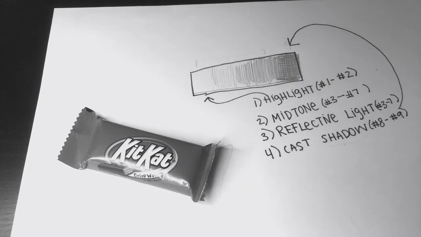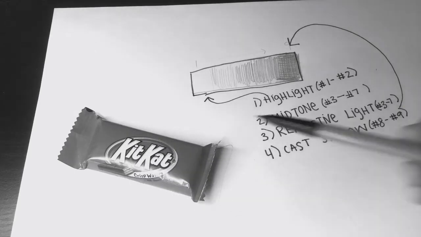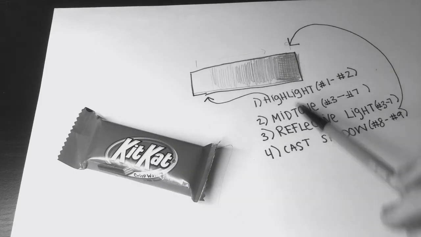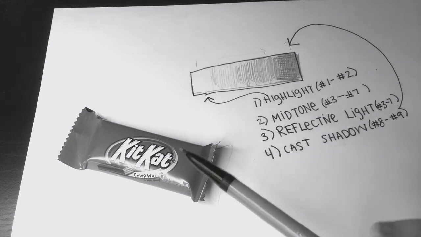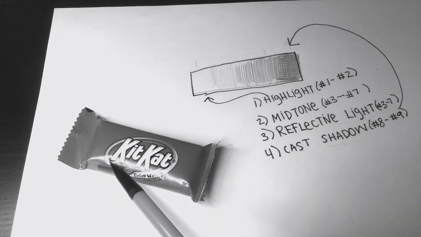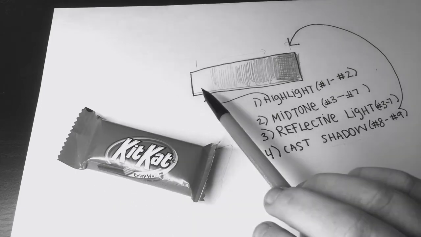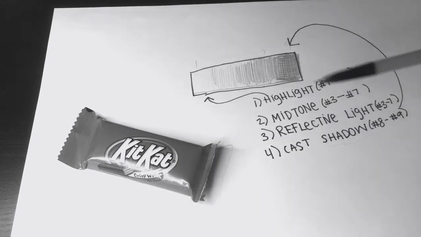Okay guys, let's take this with a real object here, Kit Kat bar. And I choose a Kit Kat bar because the wrappers are just so reflective, and the other examples we'll do are also going to be on candy. And so here we go. We're looking for the highlight and the cast shadow first. Our highlight is the very brightest part of the wrapper. And so that is going to be right here, this shiny line that I'm outlining. Right there. That is our highlight because it's the brightest part on the whole object.